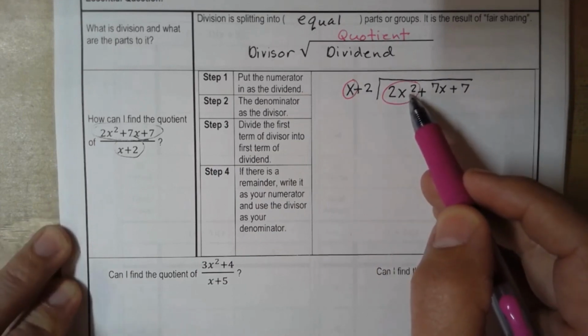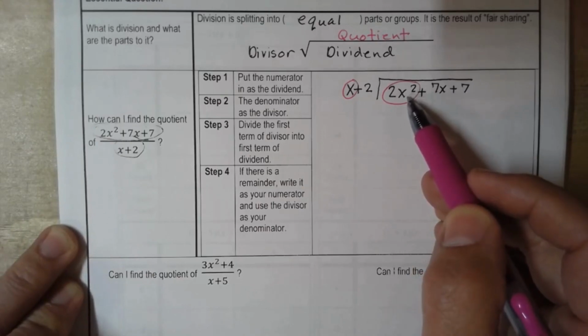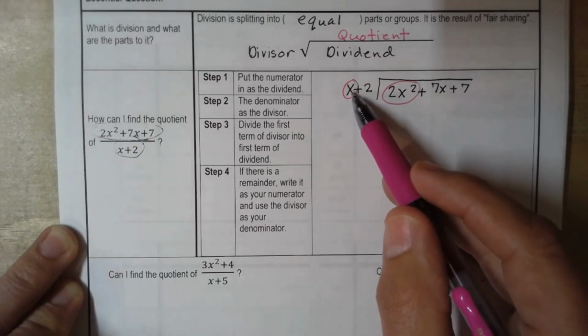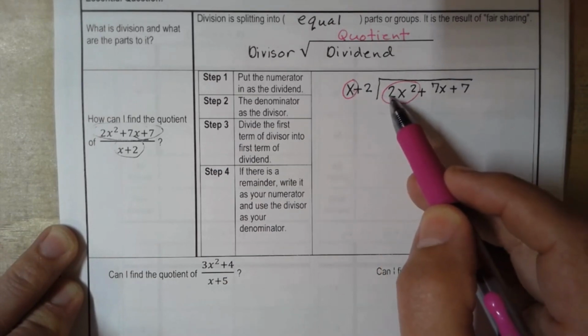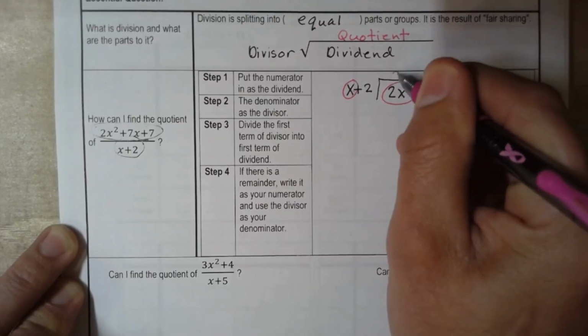And if you think back, our exponential rules tell us that whenever we multiply variables, you simply add the powers. So this is x to the power of 1, so it would need to be multiplied by x to the power of 1. So I'm going, okay, I got to multiply by 2, and I got to multiply by an x. So I'm going to write that down. So 2x.